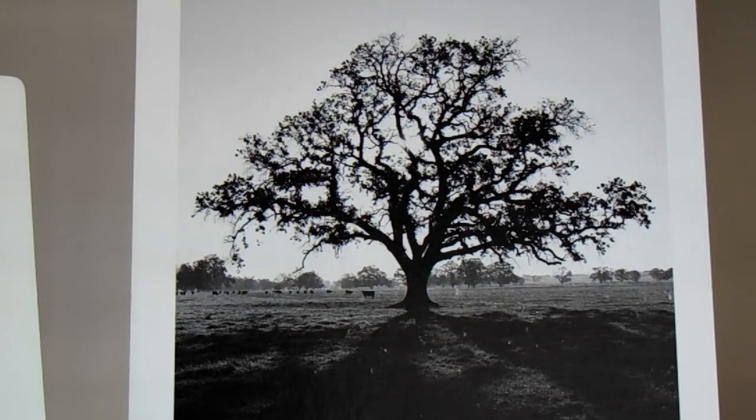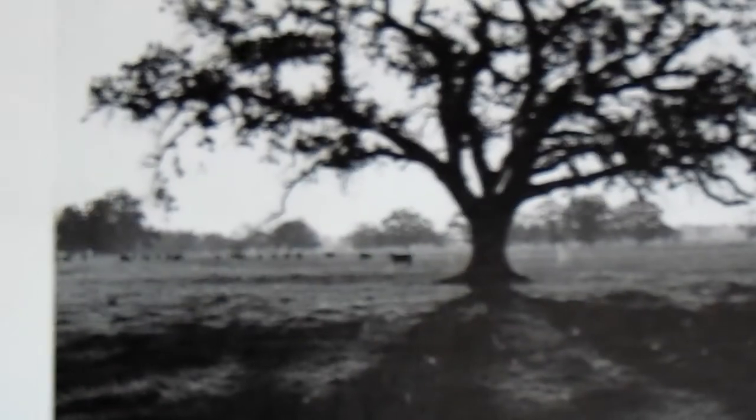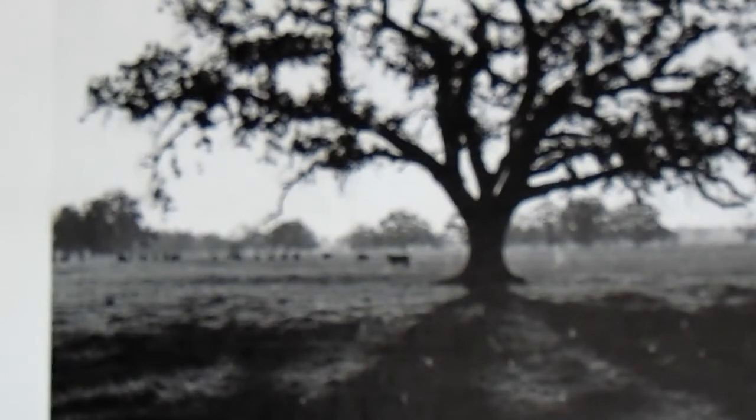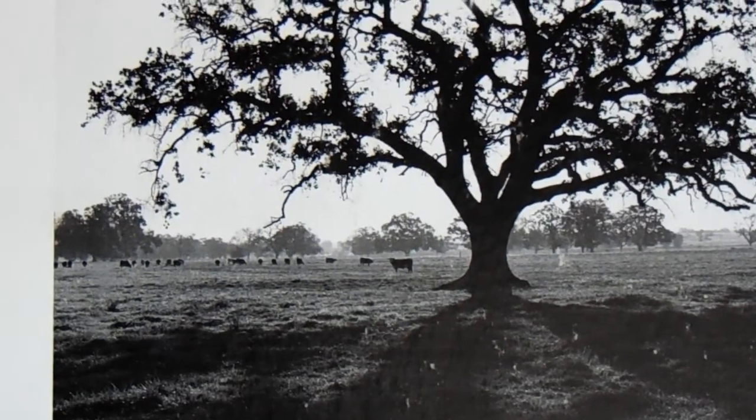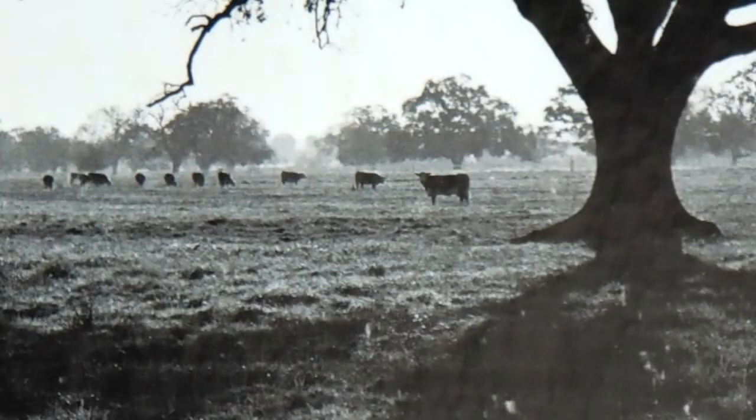Very accomplished artist. So, Ansel Adams. It's a beautiful day with the cows.